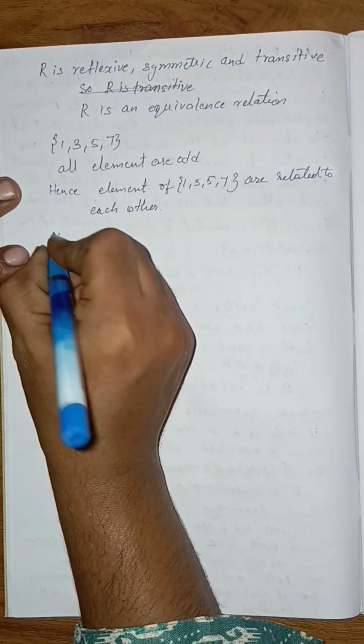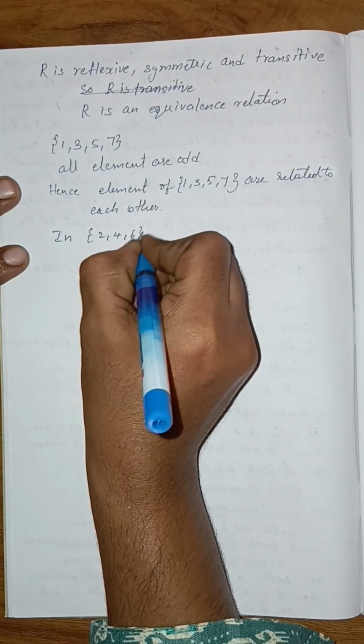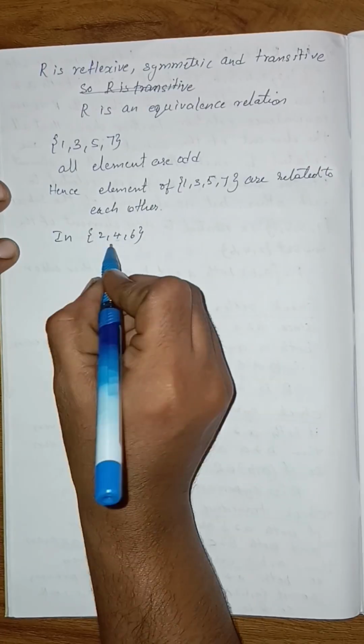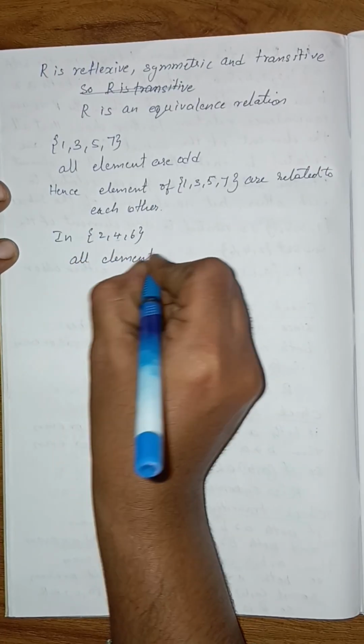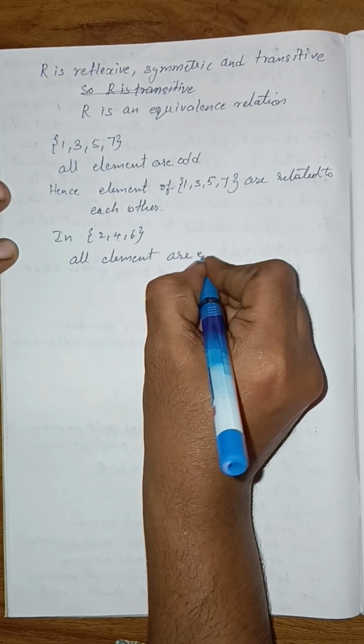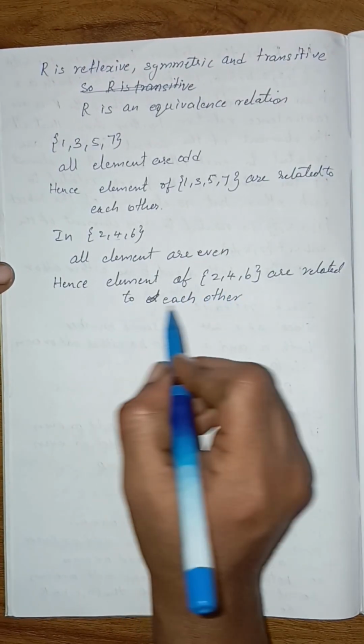Now 2, 4 and 6. So here all the elements are even. So all the elements here are even. The elements of {2, 4, 6} are related to each other.